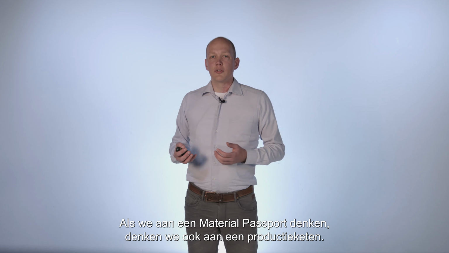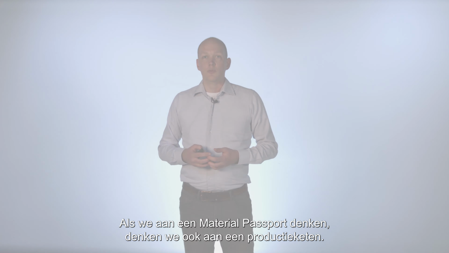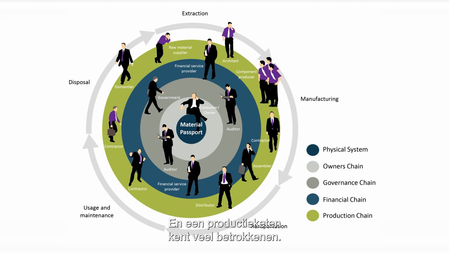When we think of a material passport, we also think of a supply chain. And with a supply chain, there are many actors. Each of these actors may have an involvement with the material passport. They may either provide data, or use data, or both. If we look from the perspective of a product, we see that a product goes through different phases, typically regarded as the extraction phase, manufacturing phase, transportation phase, the usage and maintenance phase, and the disposal phase.